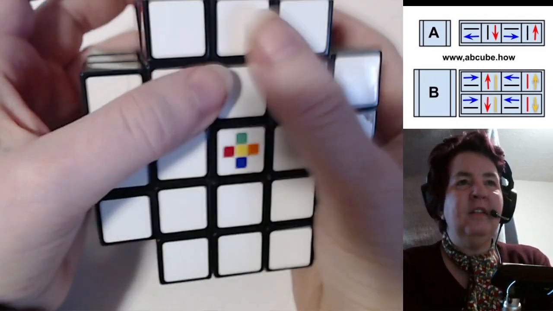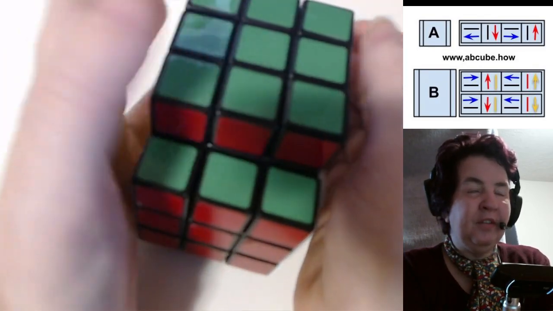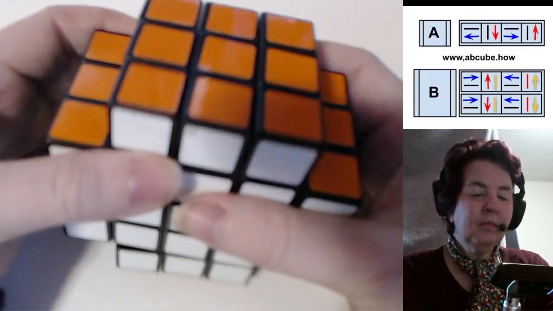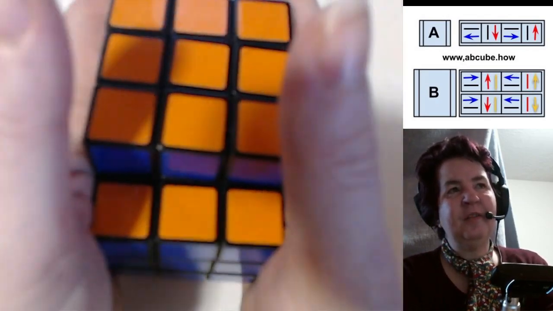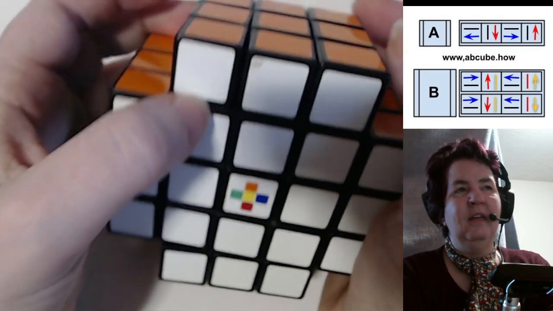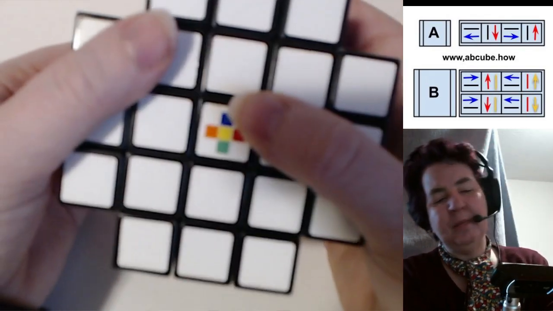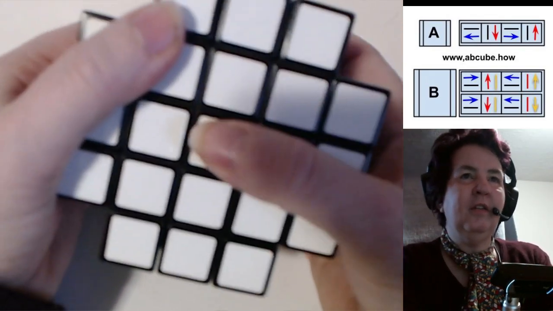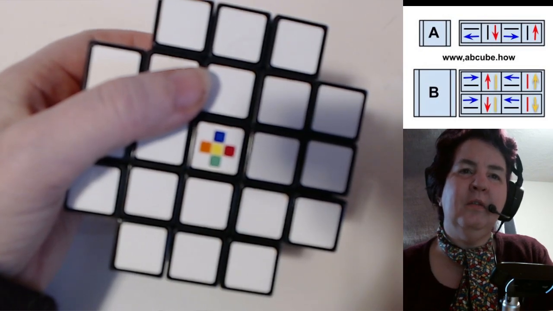Okay, so this cube, this is not an n by n cube, and yet A and B will still solve this cube. I just have to treat it as if this were a 5 by 5 with some missing pieces. So let me scramble this one. Why don't I scramble this one for you? You guys want me to work on this one? What say you?